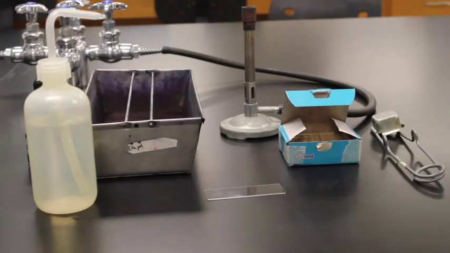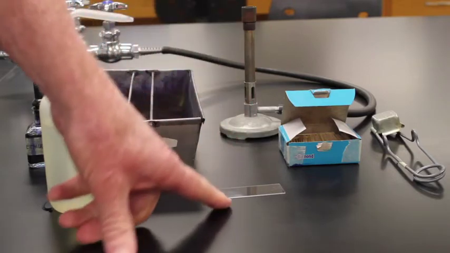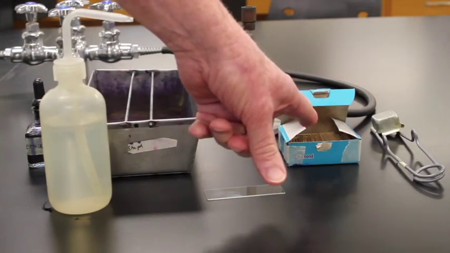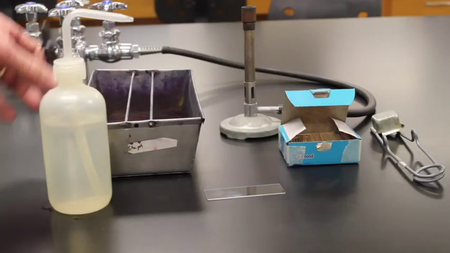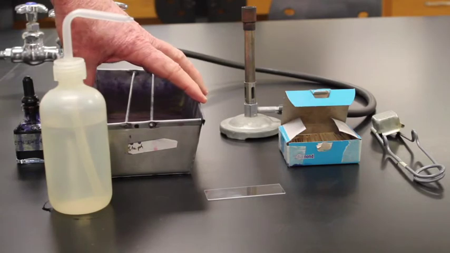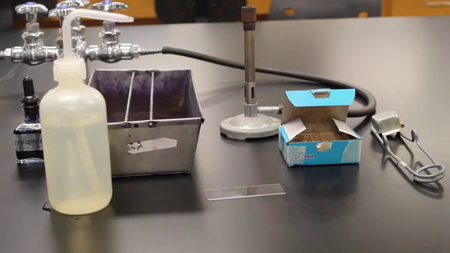Next, we want to look at human cheek cells. So in order to look at human cheek cells, I have a variety of items. I have a microscope slide. I have toothpicks that I'm going to use to get the cheek cells off of my cheek. I have a stain called methylene blue. I then have a staining tray that we're going to use to stain the slide, and I have a Bunsen burner to do what's called heat fixing the slide.